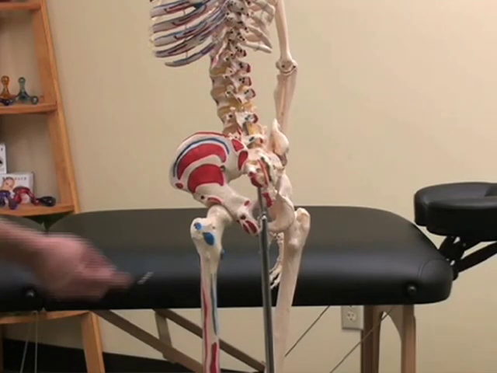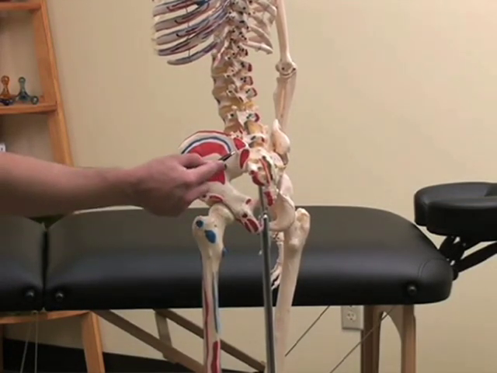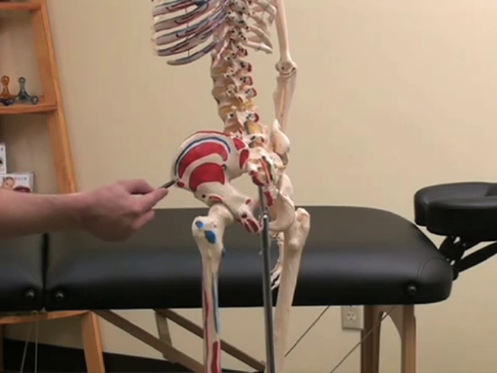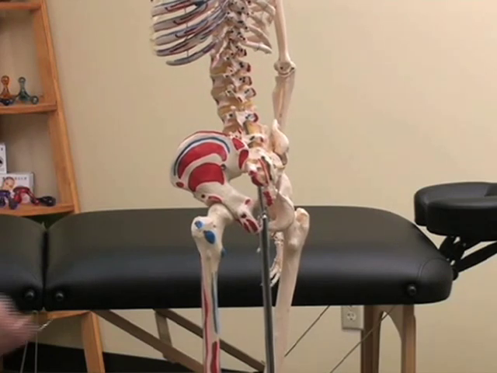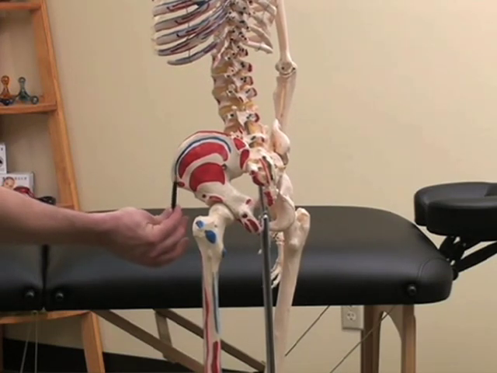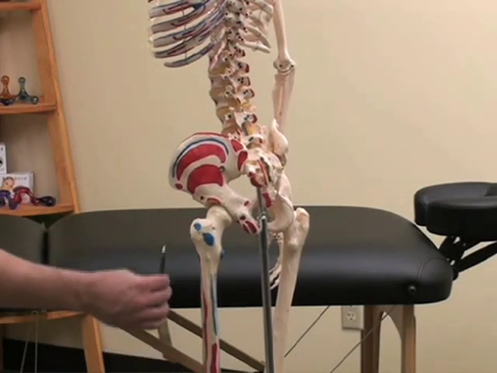In this video, we will demonstrate self-treatment of two of the gluteal muscles and the tensor fasciae lata, or TFL. The gluteal muscles are located from this large bone in the hip and fan out onto the crest all the way into here. The tensor fasciae lata muscle, or the TFL, starts at the front portion of the hip and runs at an angle towards the back of the knee and ends about right here.